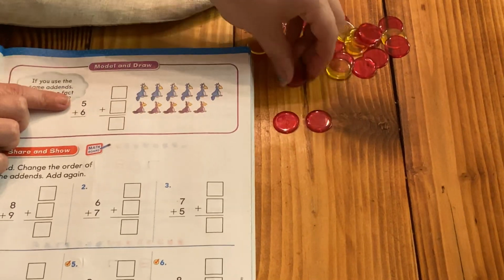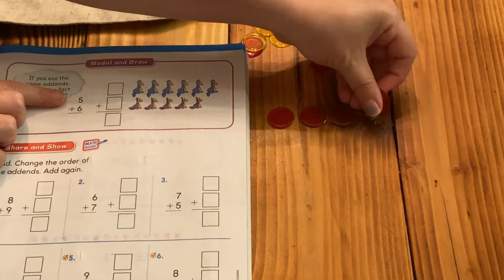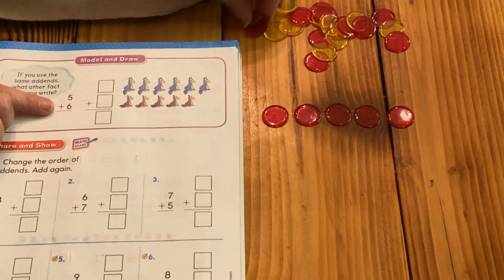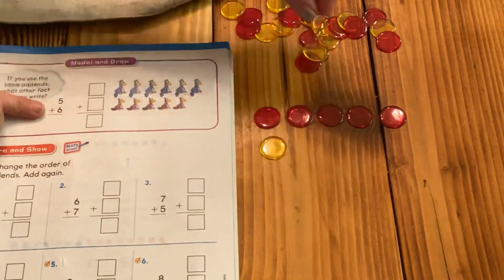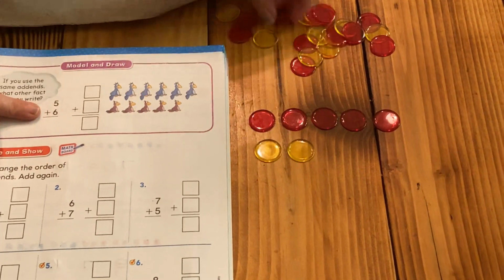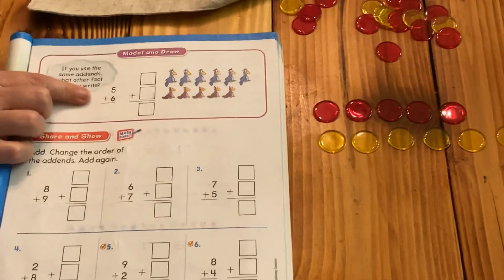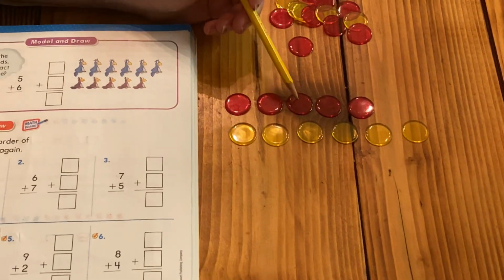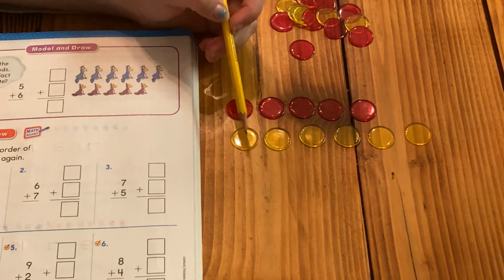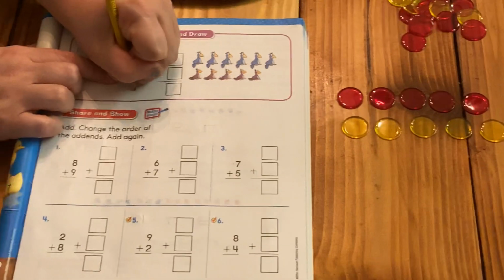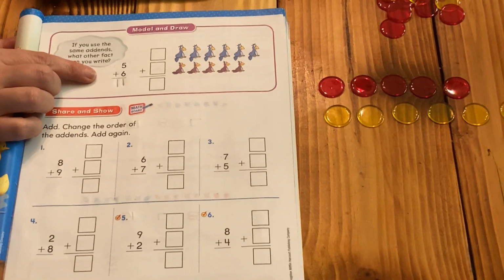1, 2, 3, 4, 5. And I'm going to do 6 yellows. 1, 2, 3, 4, 5, 6. All right, guys, so we're going to count these and add them up. 1, 2, 3, 4, 5, 6, 7, 8, 9, 10, 11. So 6 plus 5 equals 11.